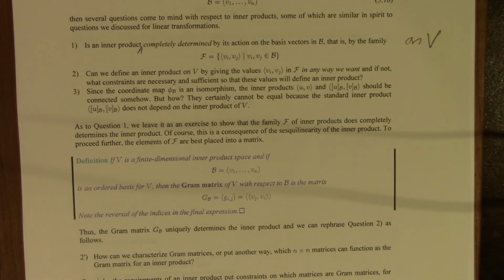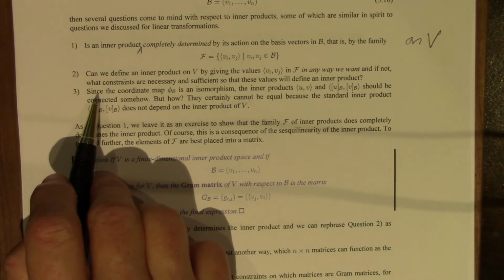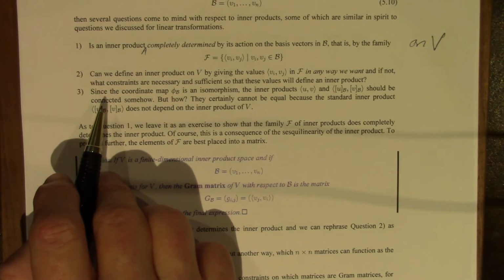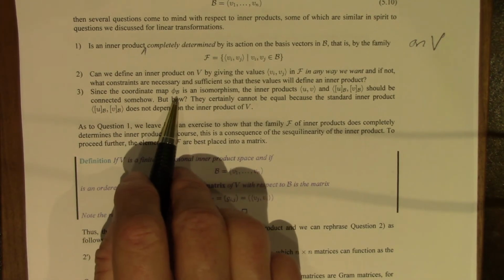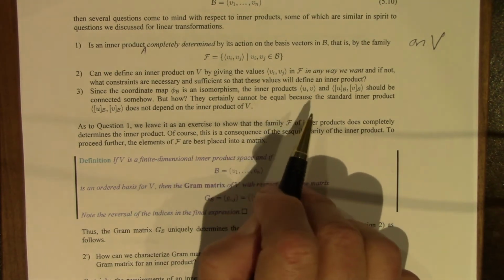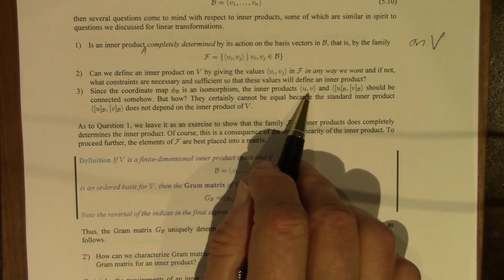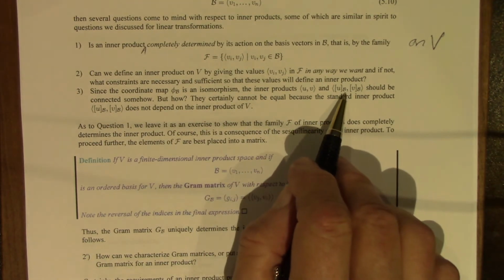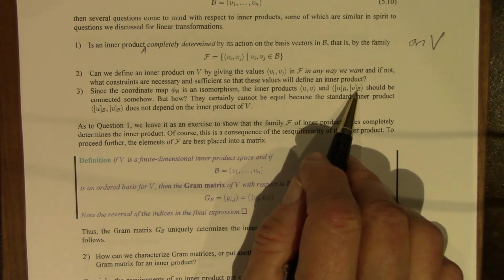That corresponds to the second part of the fundamental theorem of linear transformations. There's a third question which is unrelated to the earlier theorem on linear transformations. Since the coordinate map is an isomorphism, it seems as though the inner product <u, v> of two vectors in the vector space and the standard inner product of their coordinate vectors might somehow be connected.